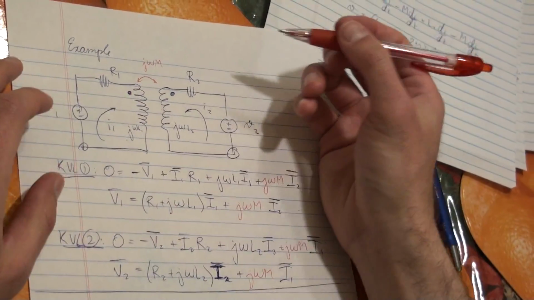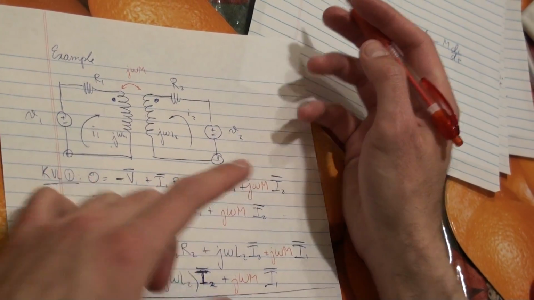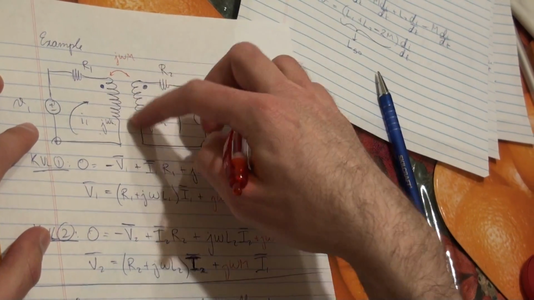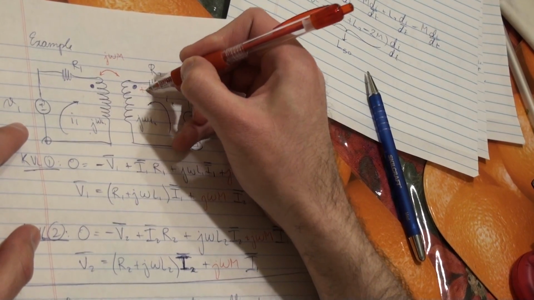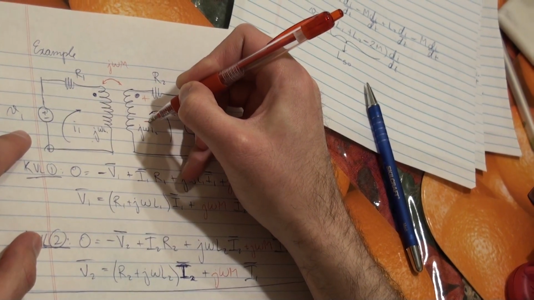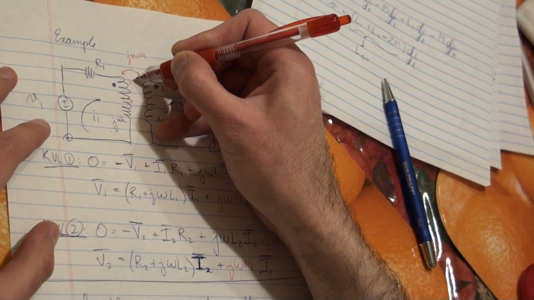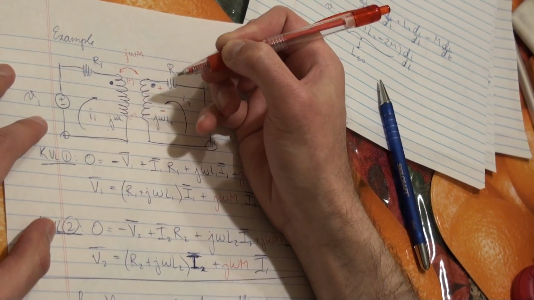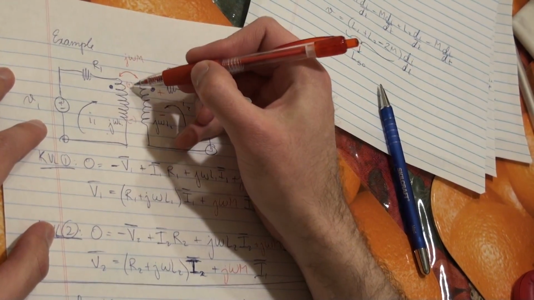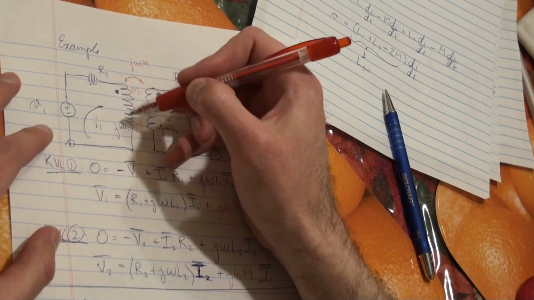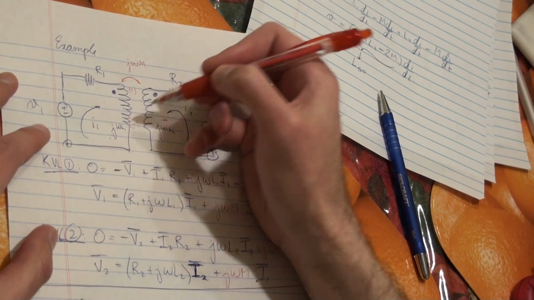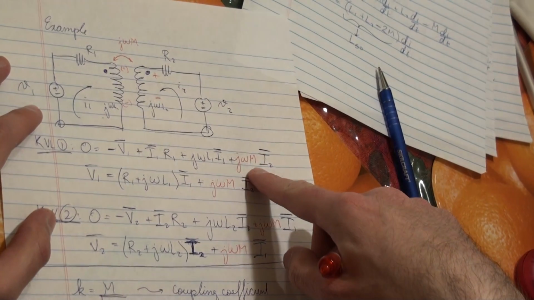So, how do we know it was plus? Well, this current is flowing this way, right? So current goes into the plus, out the minus. So the plus on this dot is going to transfer here like this. And the current is flowing like this. So the current sees a plus. So it's going to be plus j omega M I2.